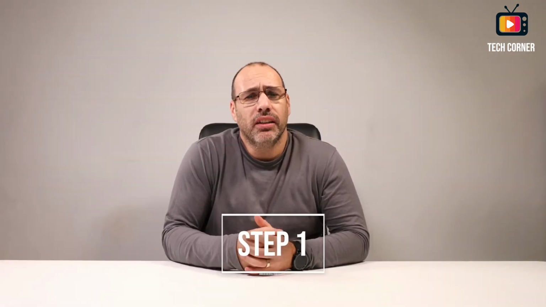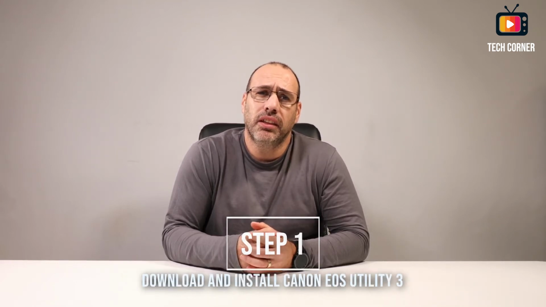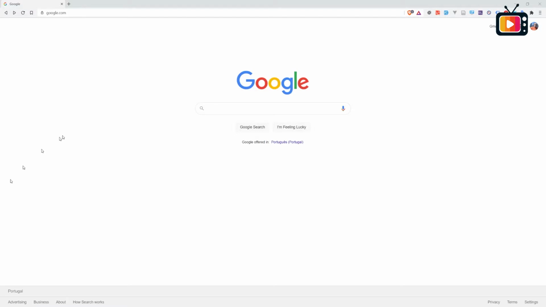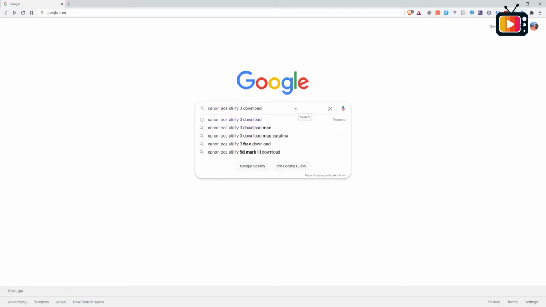We will start by going to the Canon website and download the Canon EOS Utility 3. After the download, we will install this application in our computer. Let's start by searching in Google Canon EOS Utility 3 download.